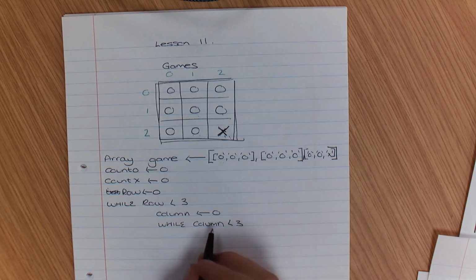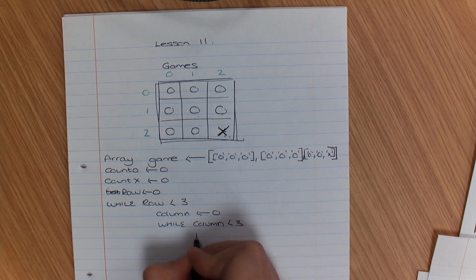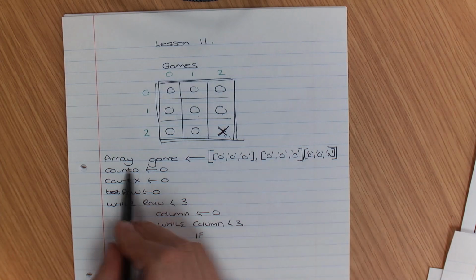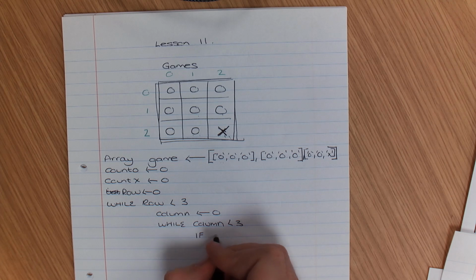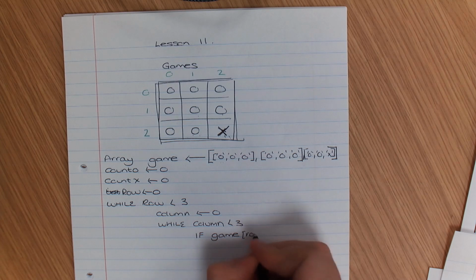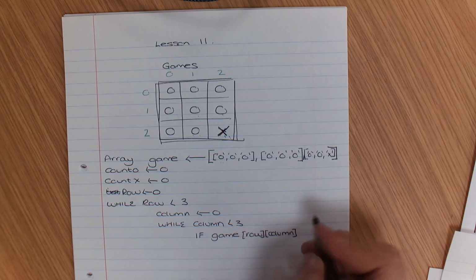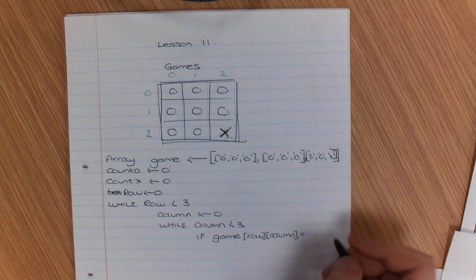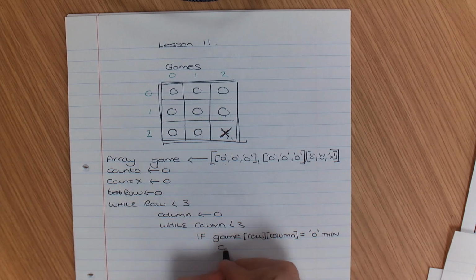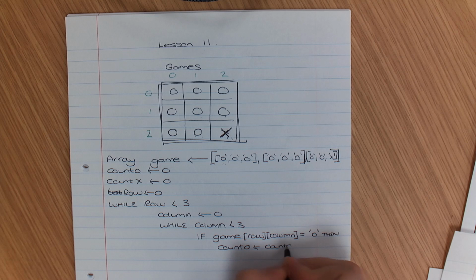So what I'm going to say is, if game row, column equals 0, then count 0 equals count 0 plus 1.